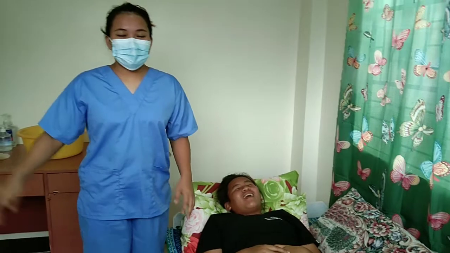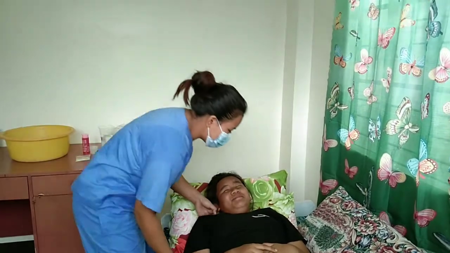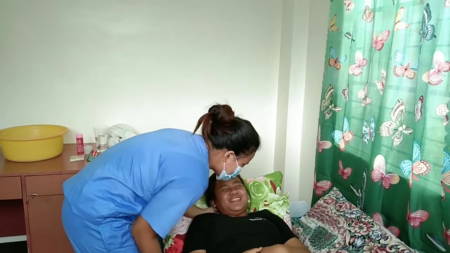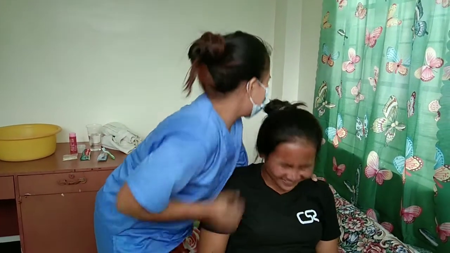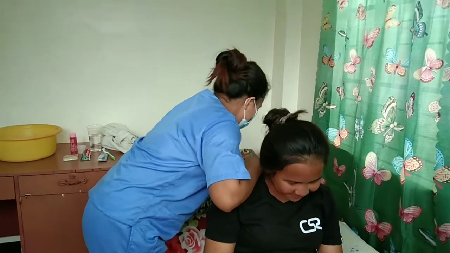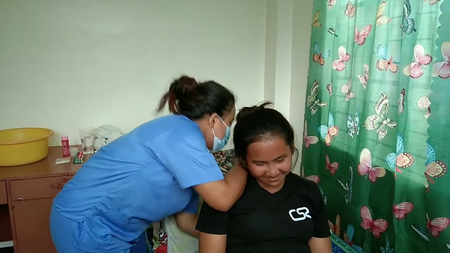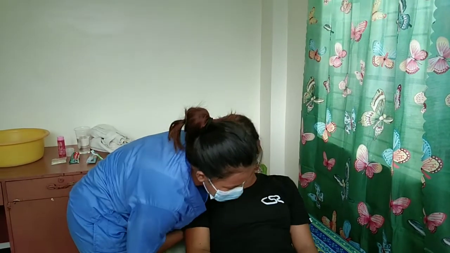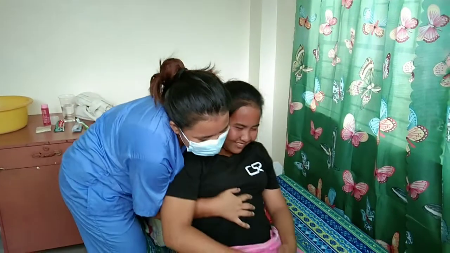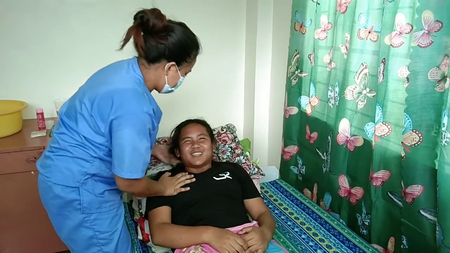Next is to assist the patient to the proper positioning. Ma'am, slowly, I'll assist you. We need to raise you up. 1, 2, 3. Assist only, ma'am. Wait. Okay, slowly again, ma'am. Slowly. Let's move backward first, ma'am. There we go. Here's the proper positioning.